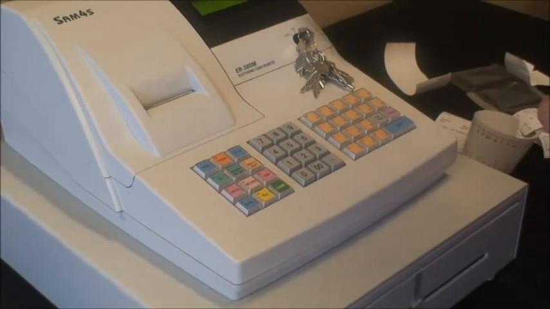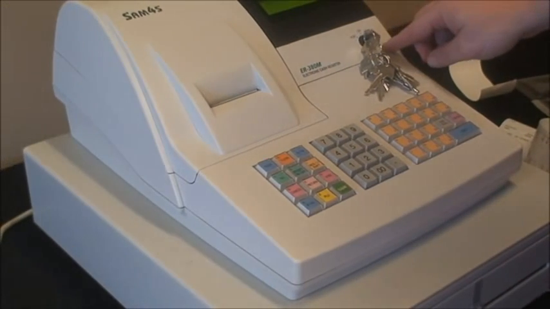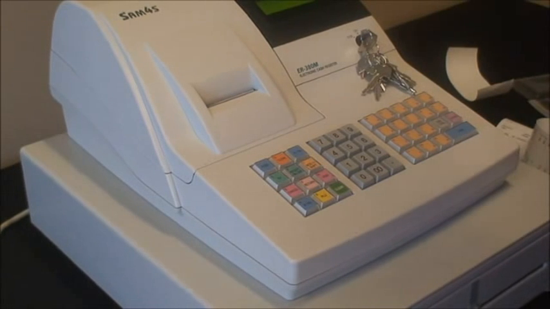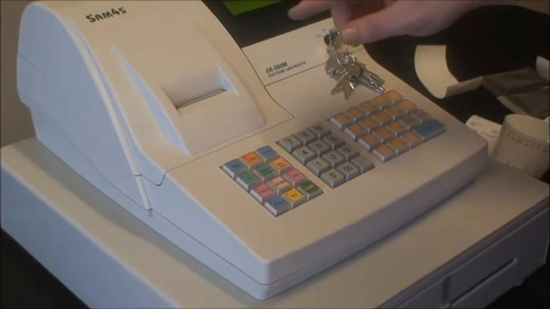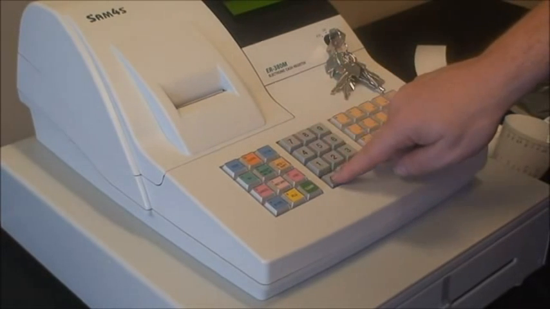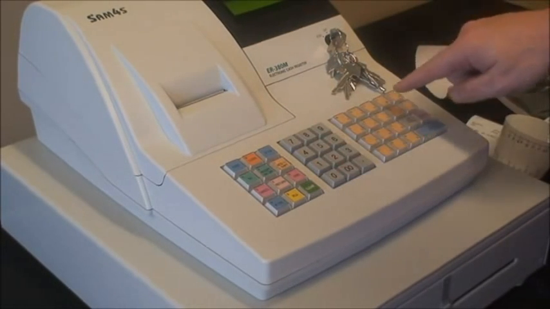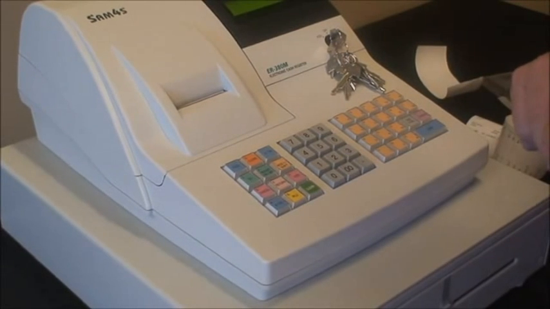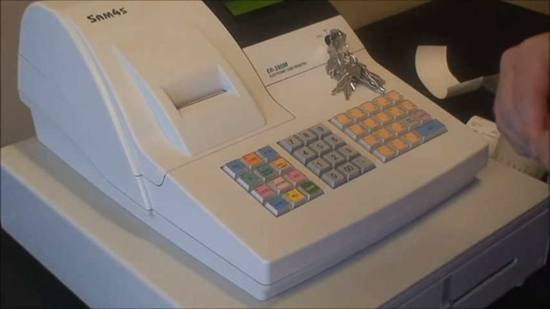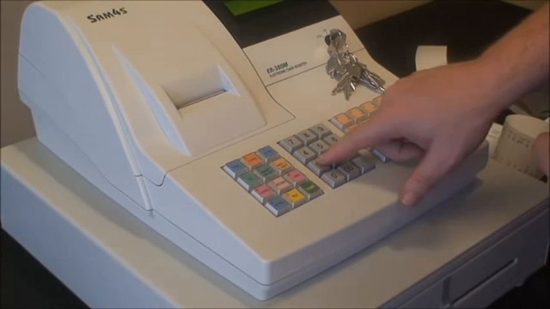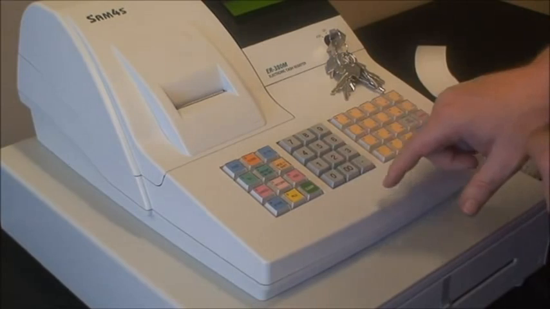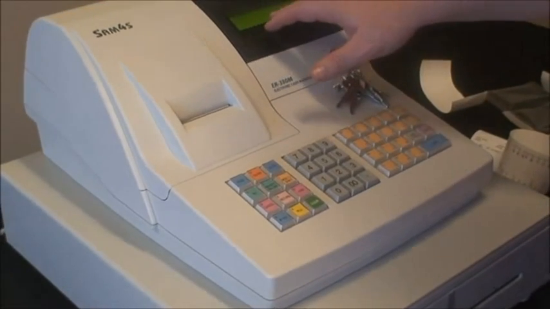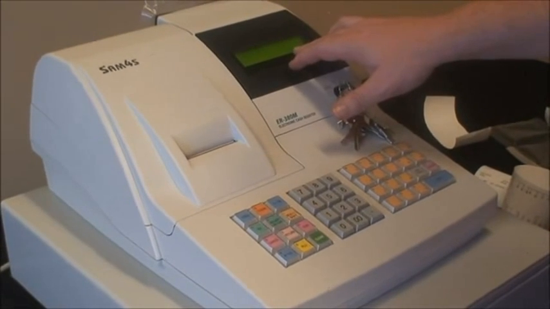So let's begin. We first make sure the key is in the program position. We then enter receipt header programming mode by entering 700 on the keypad and pressing subtotal. To program line 1, or the top line of your receipt header message, you press the numerical button 1. You then press the X time button. You'll notice it says logo line 1 on the customer display.